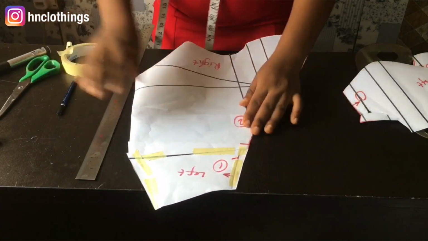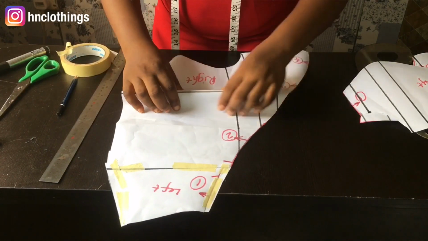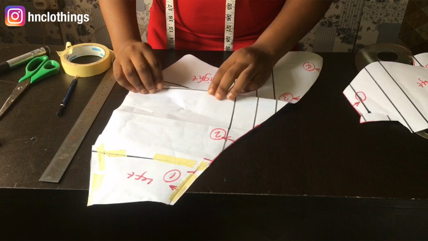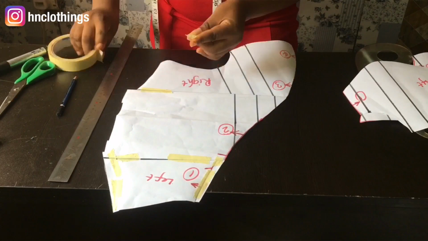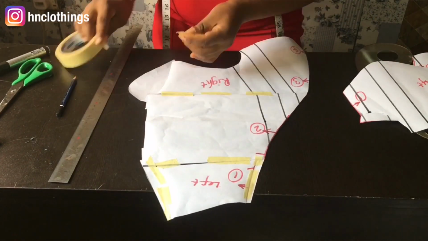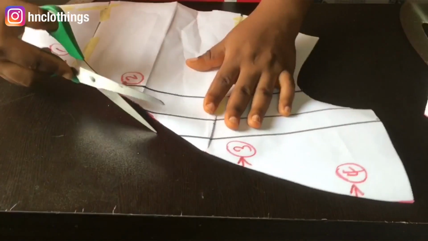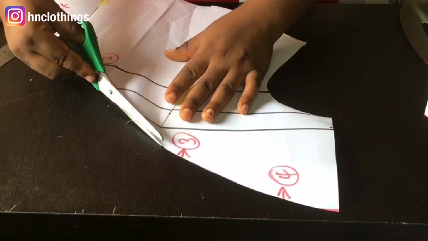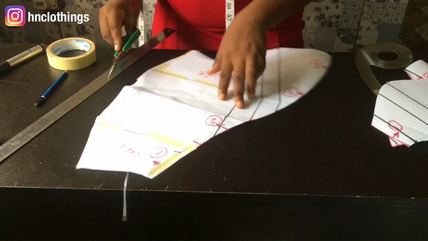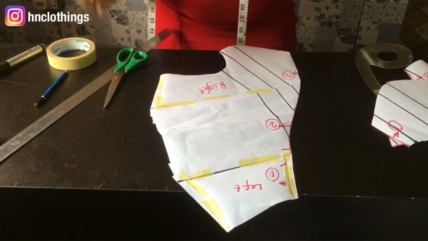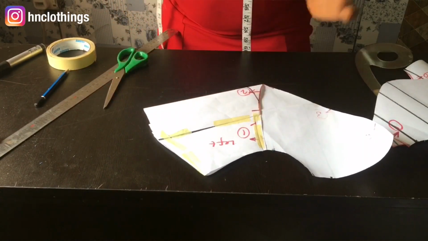So now it's fine there. On this part as well, and work on this dart. So if we close this dart up like so, now we can see that here we have an excess. So I'll just trim that excess away. And do not forget, close it back like this. Do not forget to draw your normal neckline.